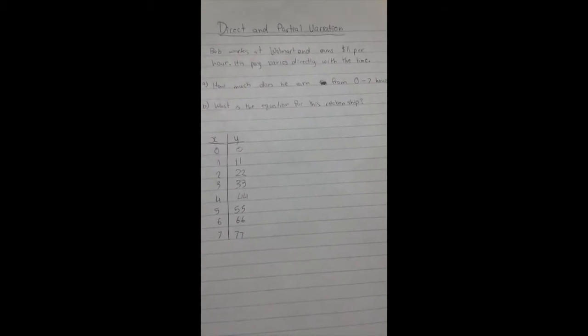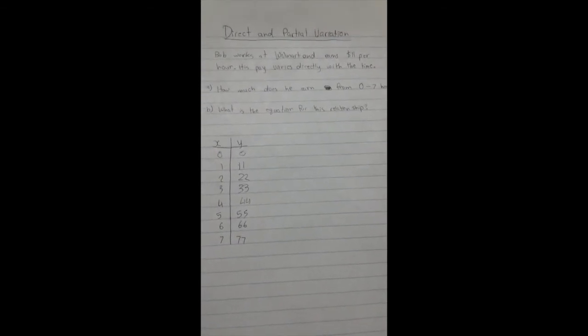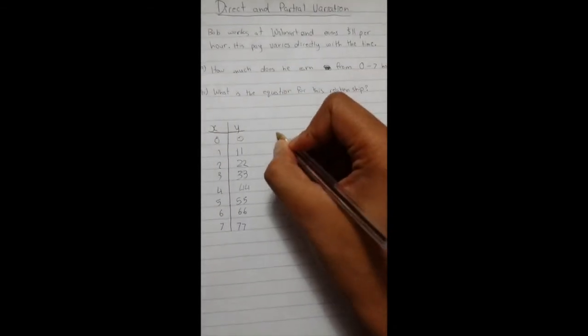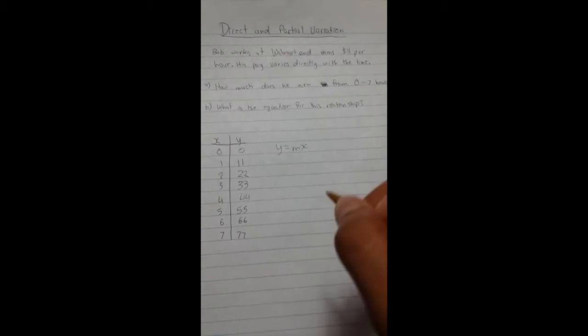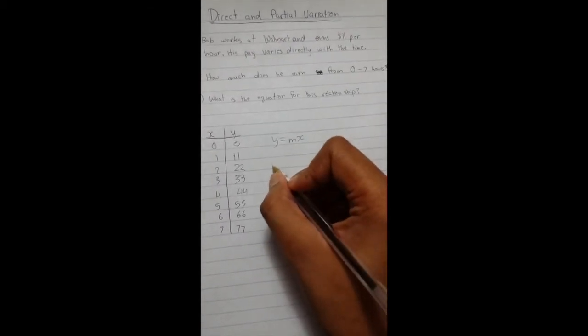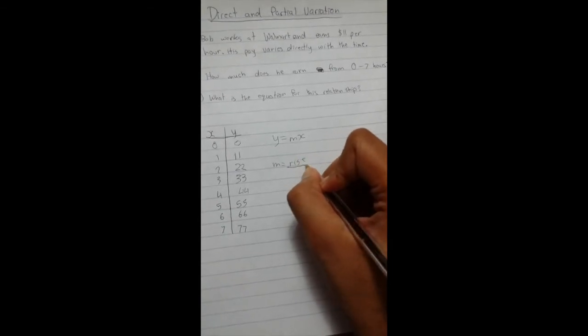This would be a direct variation because if we were to graph this, our line would start at 0, 0, which is the origin. The equation would be y equals mx, m being the slope. The formula to find the slope is m equals rise over run.